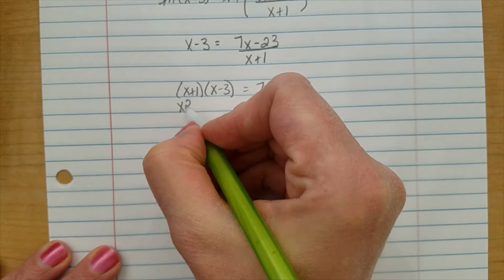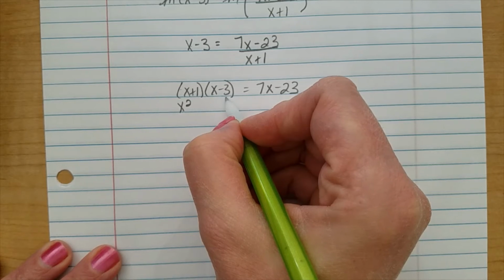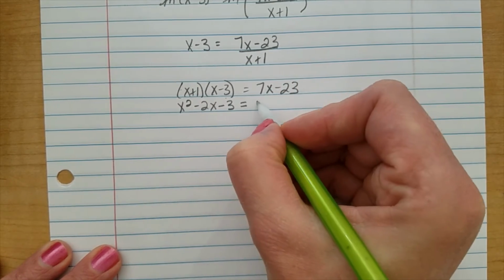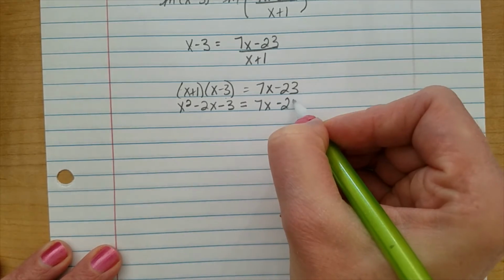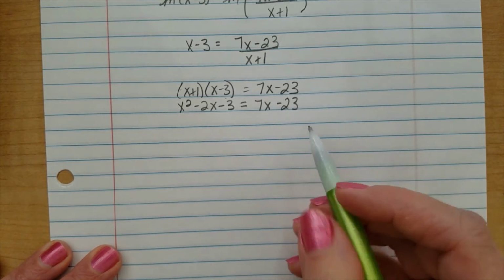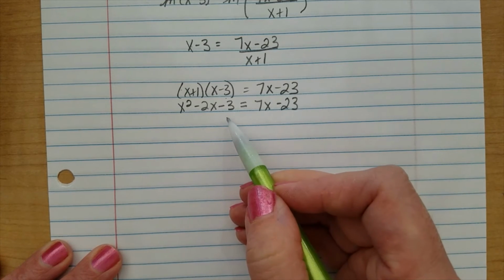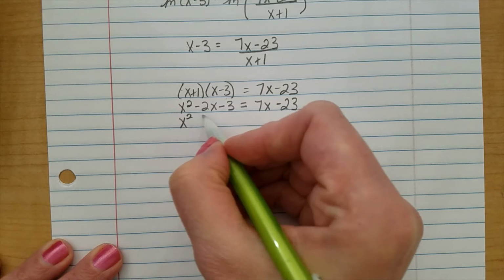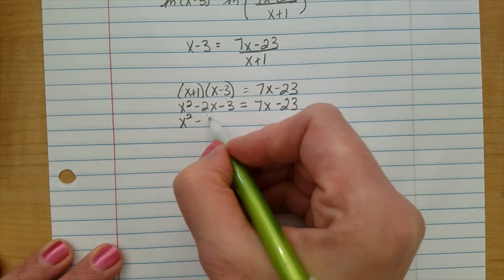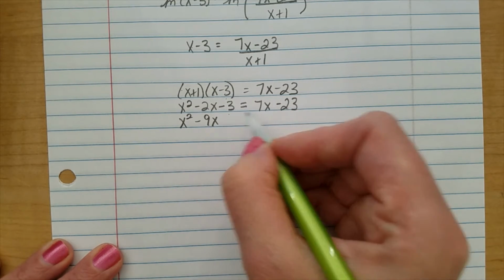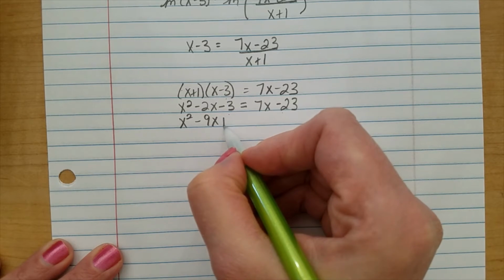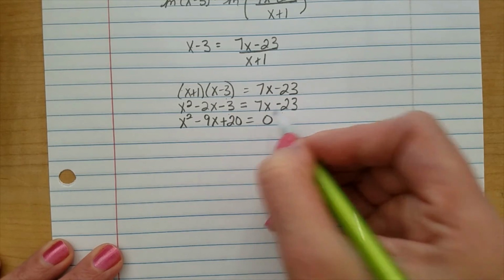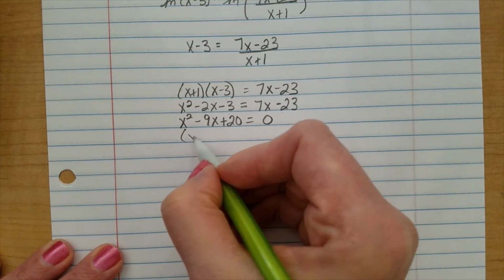I get x squared. Let's see, that's a negative 3x plus 1 is a negative 2x minus 3 equals 7x minus 23. And let's move everything over to the left side of the equal sign so we can have this set equal to 0. x squared, negative 2x minus 7x, negative 9x. Negative 3 plus 23 is going to be positive 20, excuse me. Let's factor.